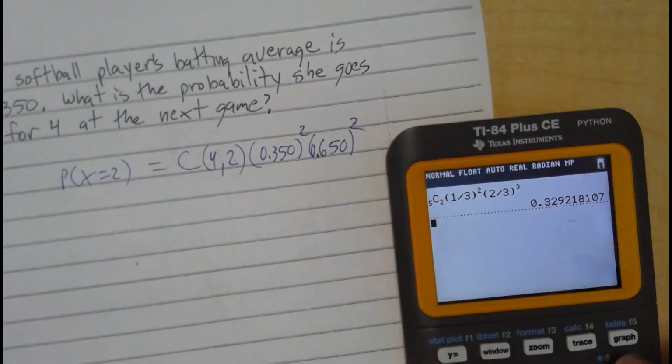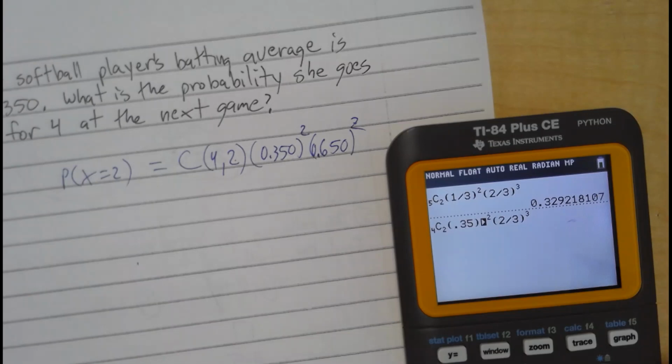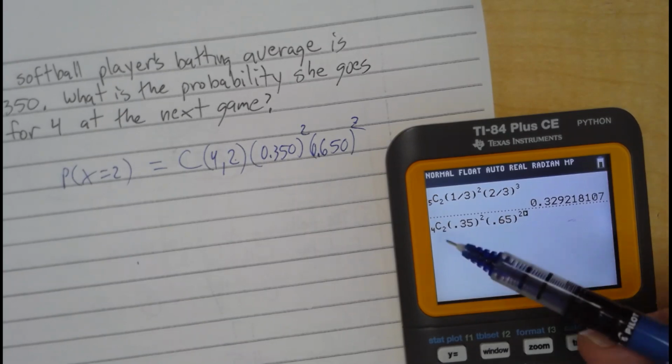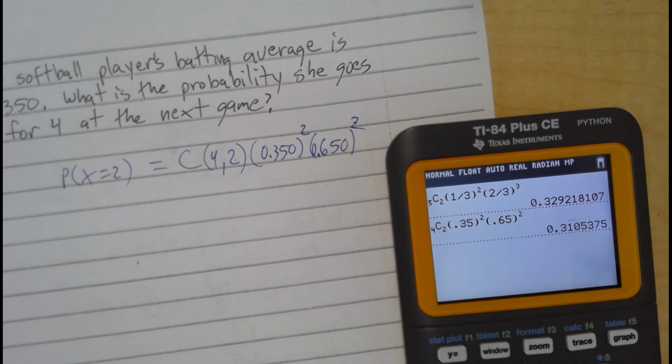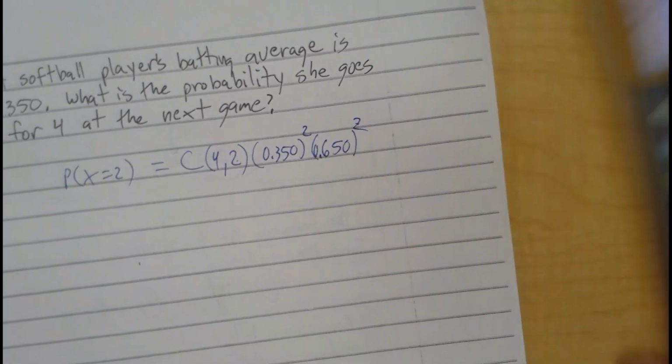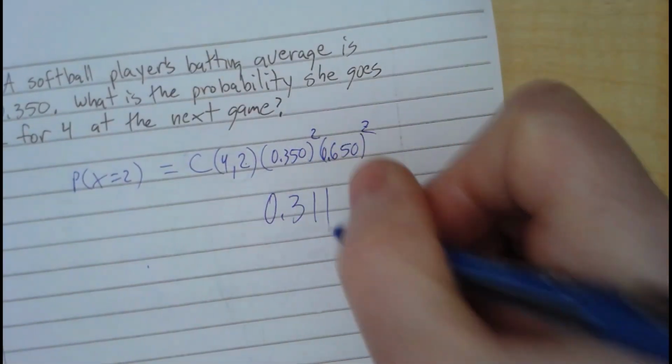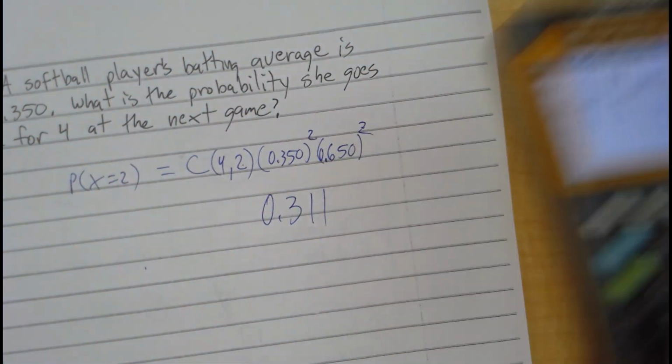Okay, we type this in. I'm going to go up here and maybe just edit this. I don't know if that's faster or not. So I'm going to change this to a 4. I'm going to change this to a 0.35. I'm going to change this to a 0.65. I'm going to change that to a 2. So I edited what I did. So C42, 0.35 to the second, 0.65 to the second. Answer 0.311. Boom.